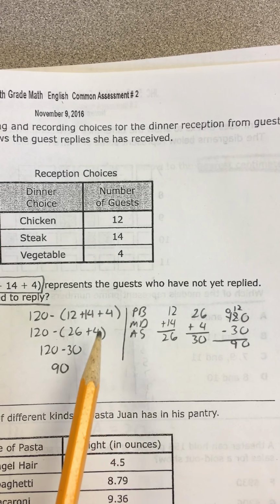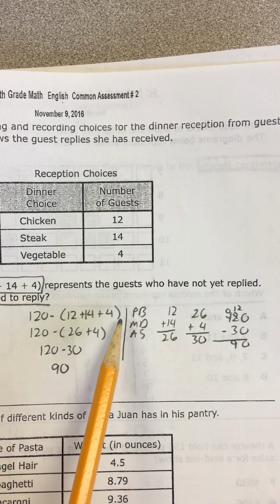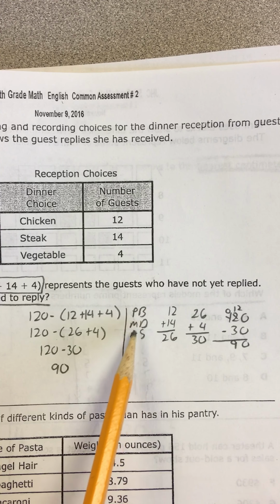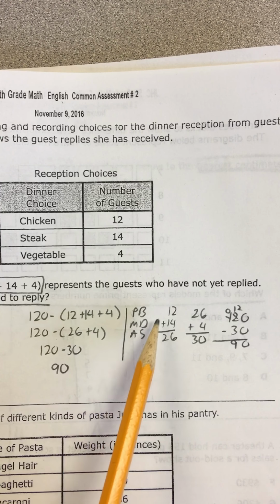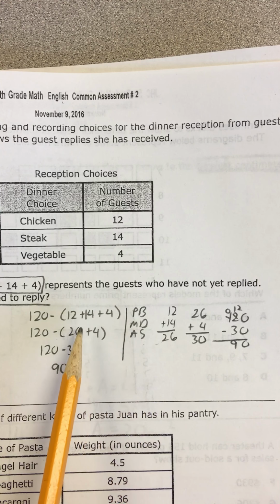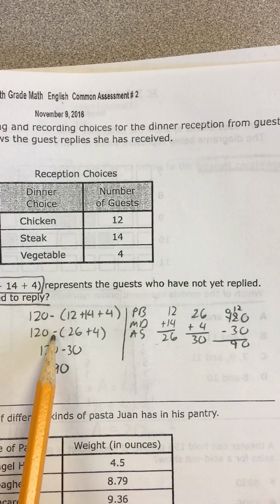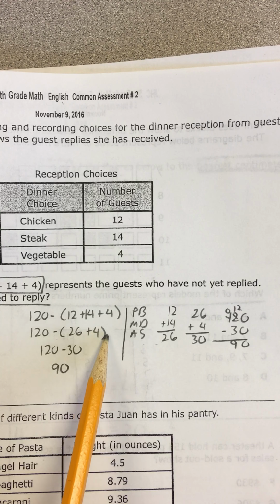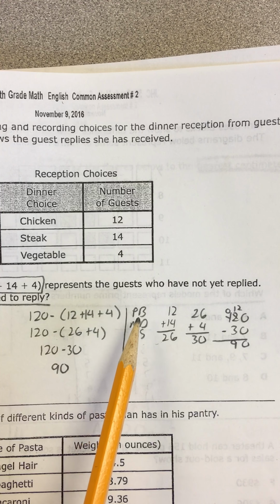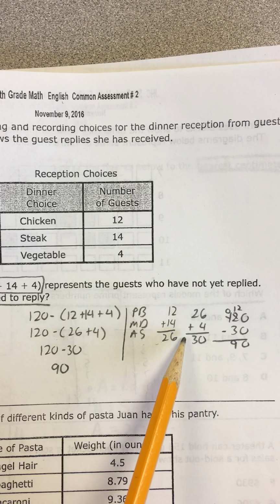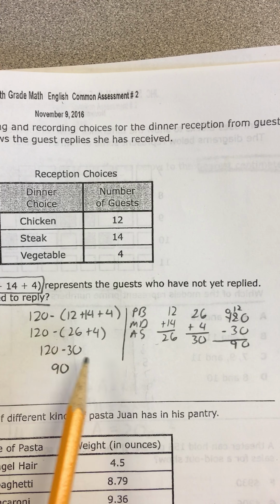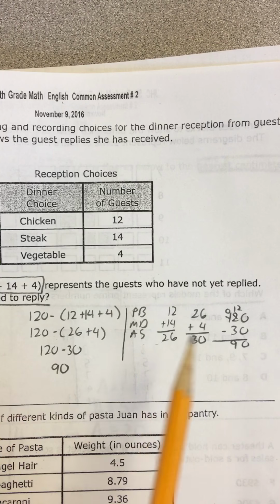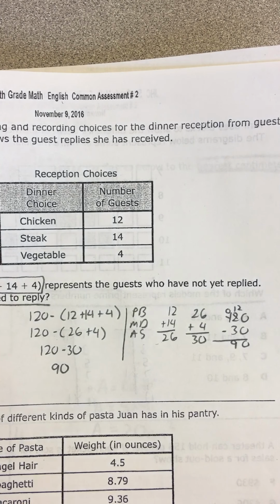So whenever we have to do order of operations, you write down the problem. You put PB, MD, AS. You do one calculation. 12 plus 14 is 26. You put the 26 and then you rewrite all the stuff that you did not use. Do your next calculation. I'm looking for parentheses and brackets. 26 plus 4 gives me 30. I'll put 30 and I'll rewrite what I didn't use. 120 minus 30 gives me 90. So they have 90 people that have not registered yet.